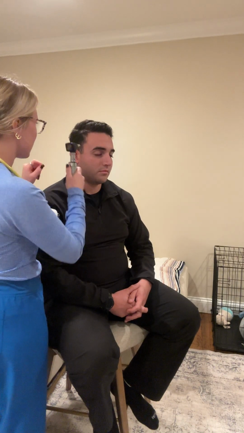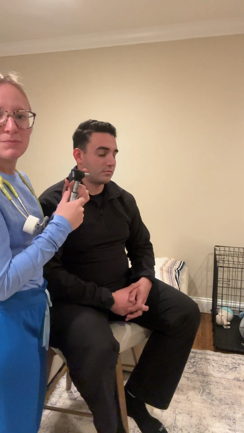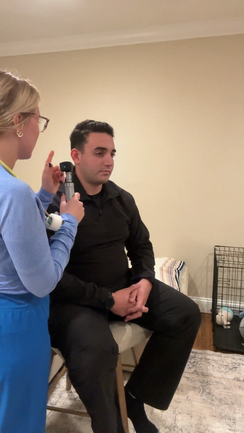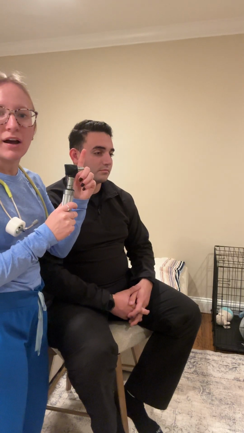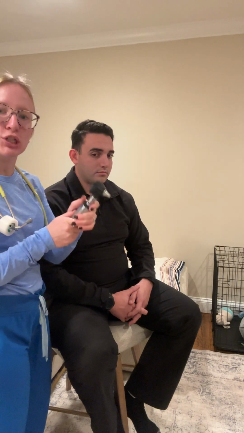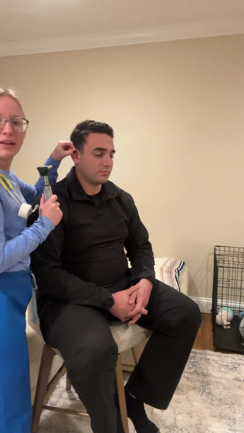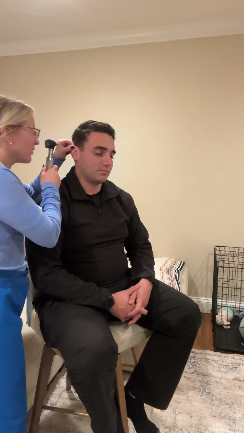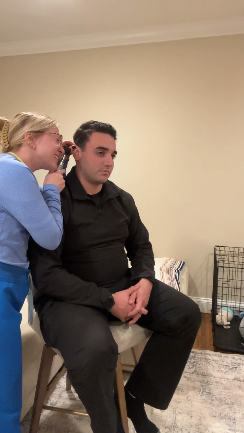So for the sake of the video, we are going to use our otoscope, and we are going to use the largest speculum. That way it gives him comfort, but we're not going to shove it into his ear. We're going to very gently place it in. So, like I said, we're going to pull up and back. We're going to view the inside. All right.